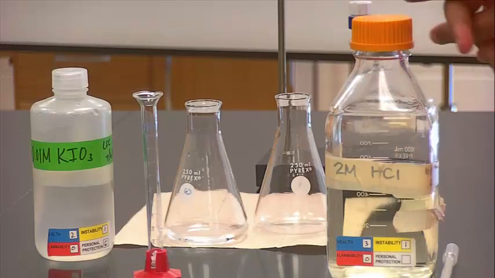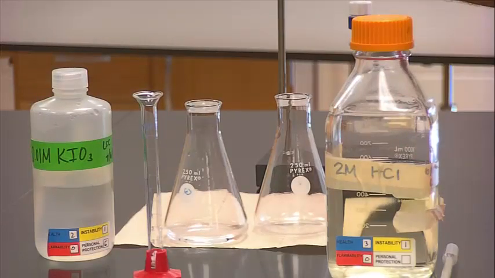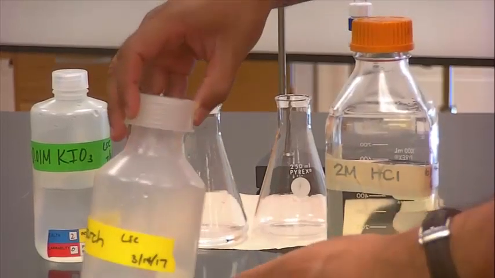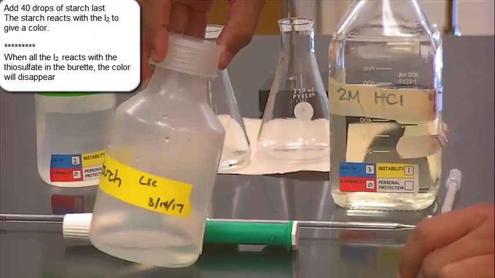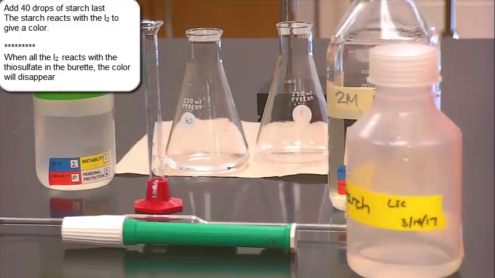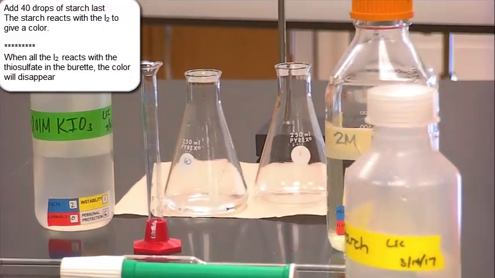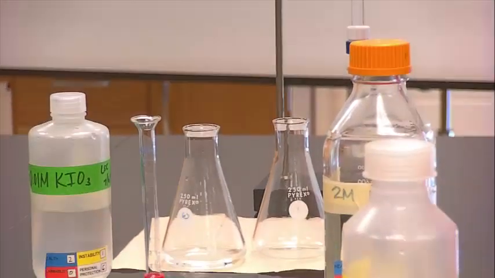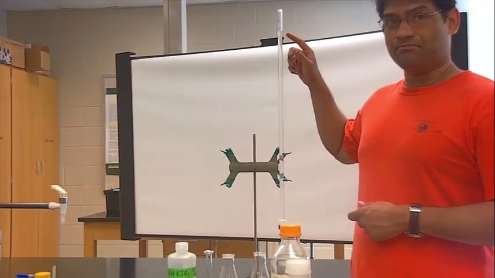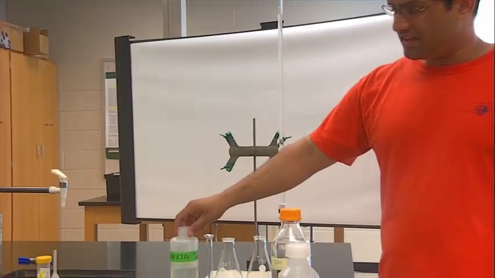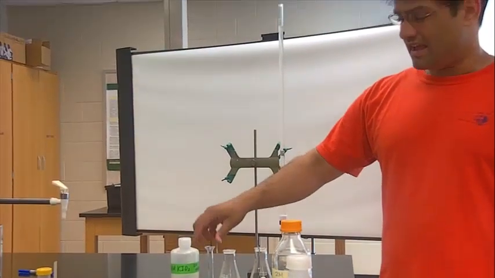The molecular iodine will react with the starch that you add later during the titration, approximately 40 drops or so. After you add the 40 drops of starch to your flask, you will have a yellowish-brown color. The addition of the thiosulfate will react with the molecular iodine and thus remove this color.